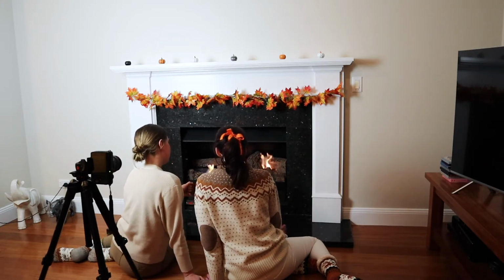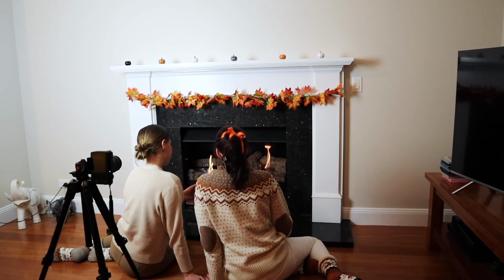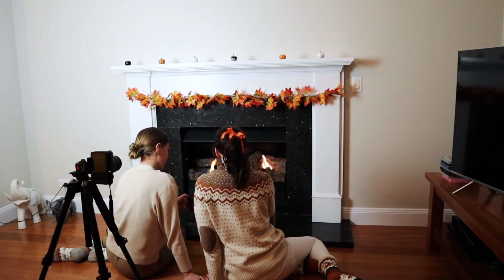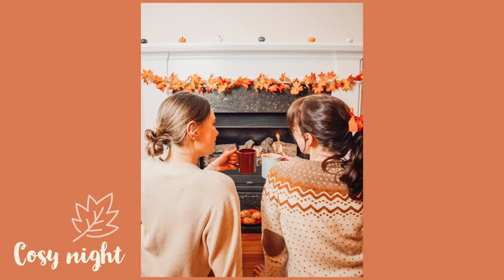So I had this idea that we would have our matching socks near the fire, but what ended up happening in the final product is we ended up sort of cheersing our hot drinks by the fire. The socks aren't even really in the photo, which is funny, but I really love how this turned out. I think it's so cute.